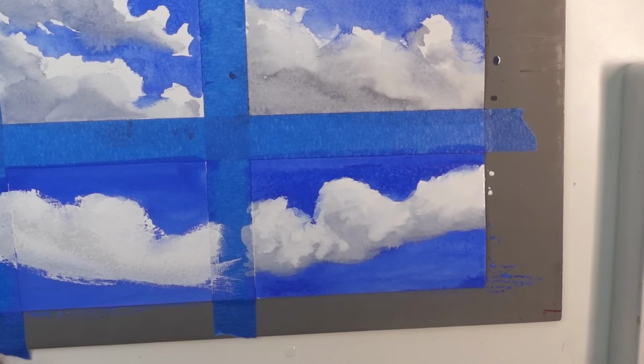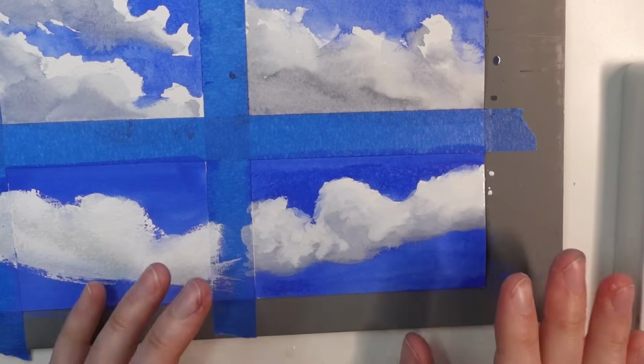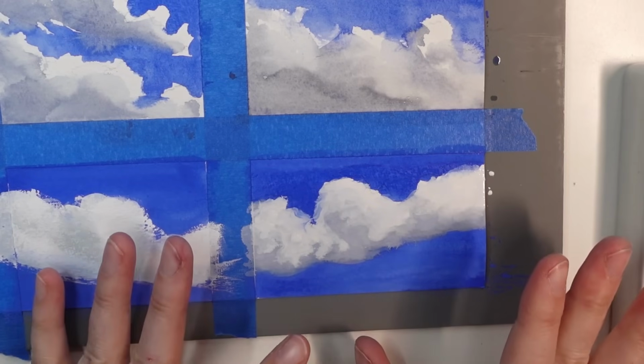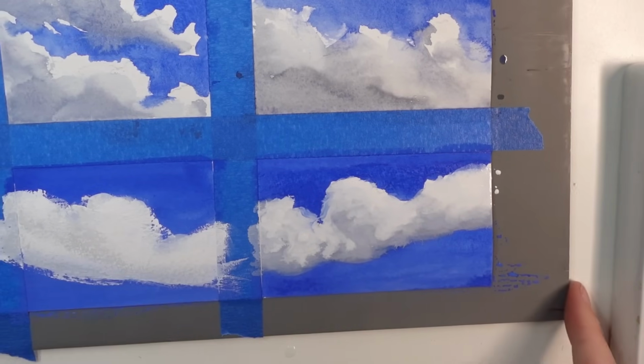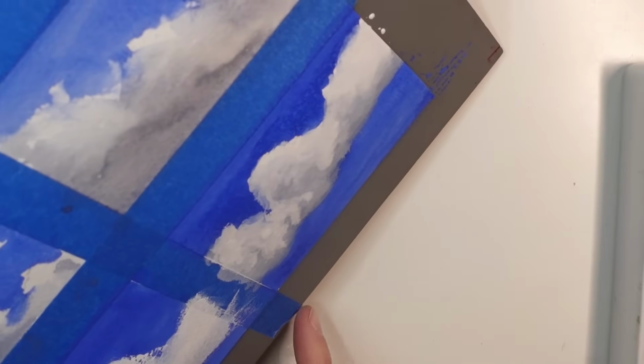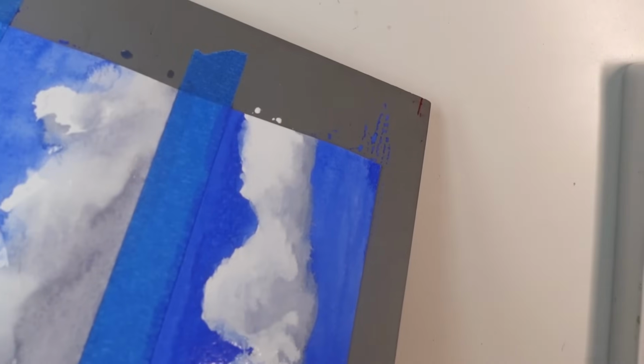So if you want, you can let it bleed and flow as much as you think it will. But what I like to do is kind of wait a minute and then I'll freeze it in its tracks by using the heat gun. If it's really, really wet and you tilt it, you may get some interesting effects.